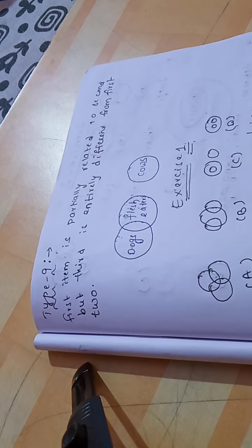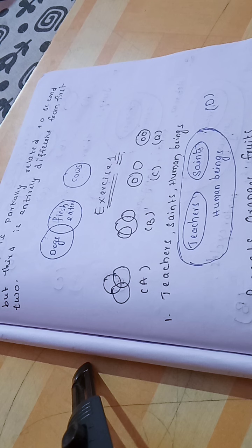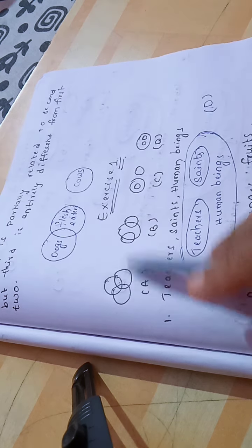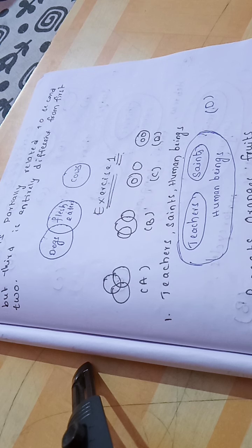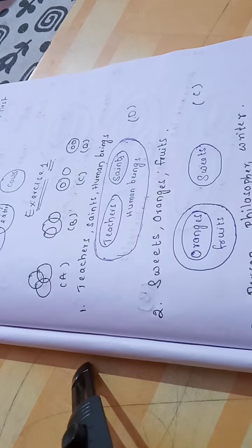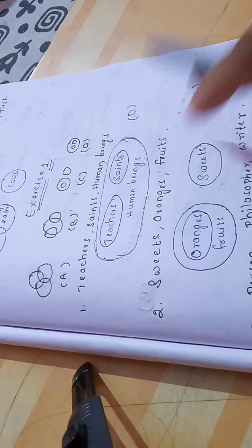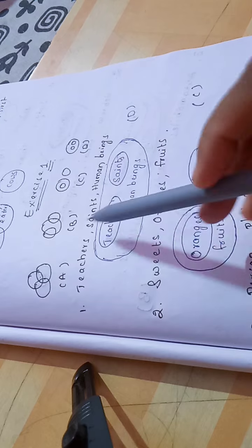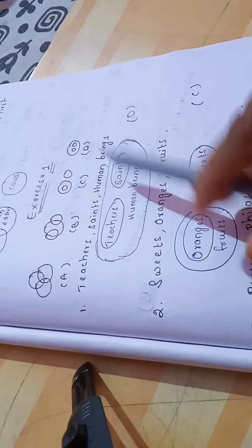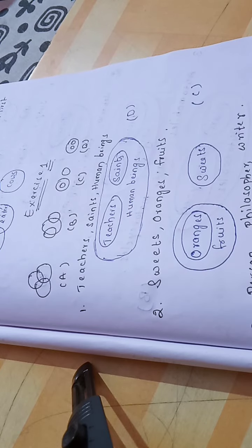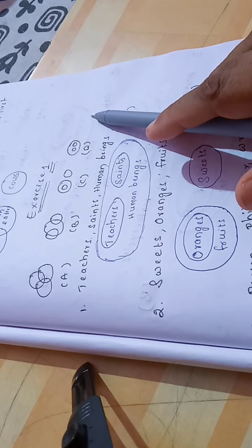Now exercise problems. Let us see. He will give 4 Venn diagrams in such a way in the question, and he will ask such questions, 1, 2, 3, 4 or 5. And he will ask, in the given options, which Venn diagram is related to this question. Now here he gave 4 Venn diagrams.